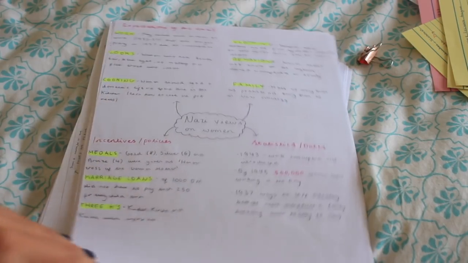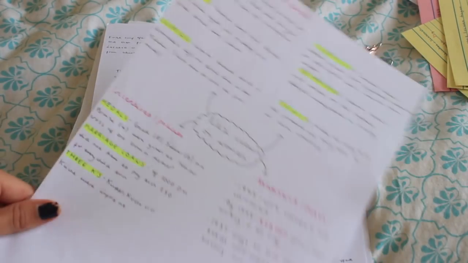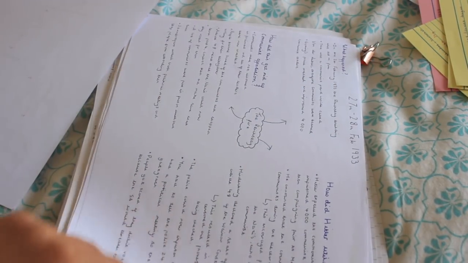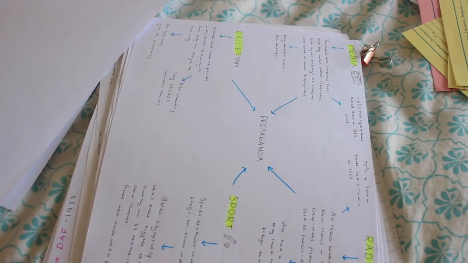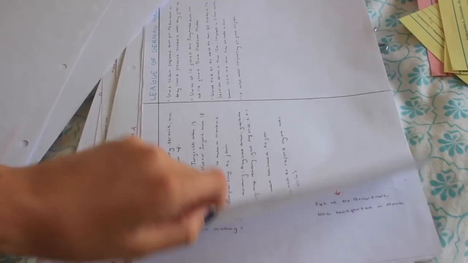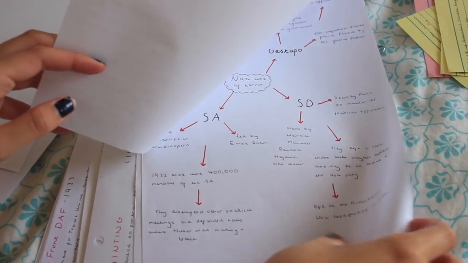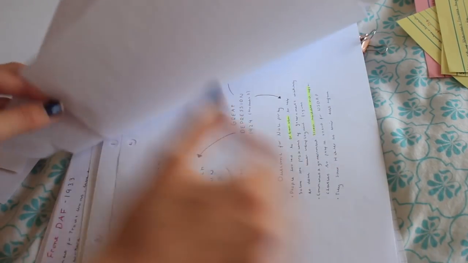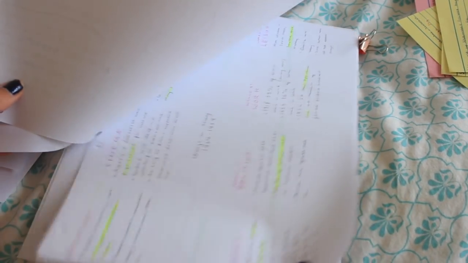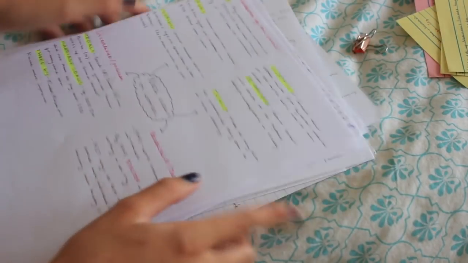So for example, like views on women, I'd make a mind map, and then I'd make one on Nazi use of terror, and these honestly helped me so much. The Reichstag fire, and I just read through these, maybe blurt out some information before the exam, Hitler Youth, things like this. It was all very helpful to me, and also they were basically notes. Like, they did really help me, and that's what I did to revise Germany.